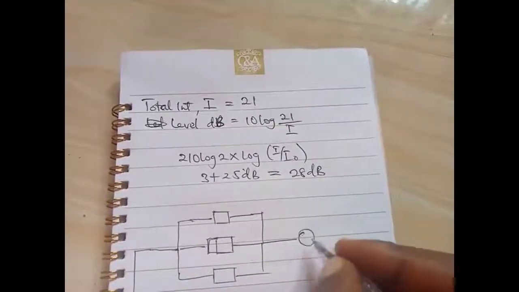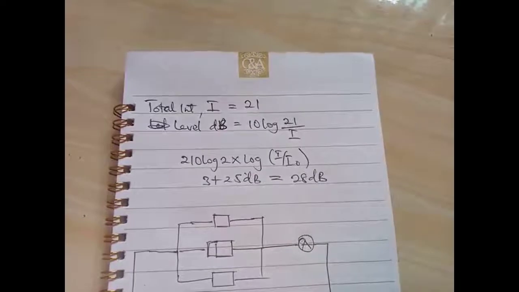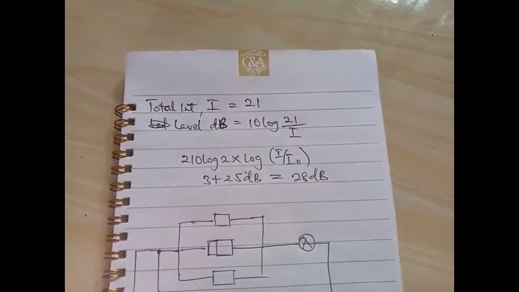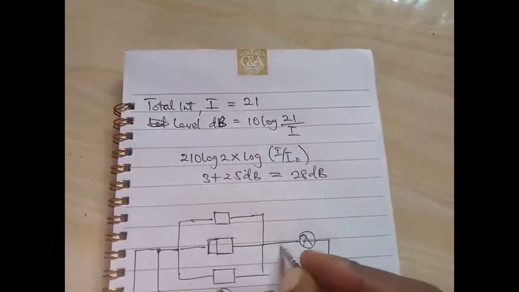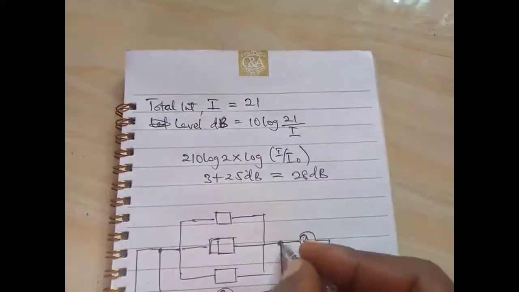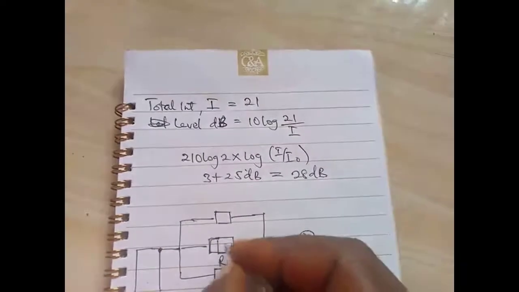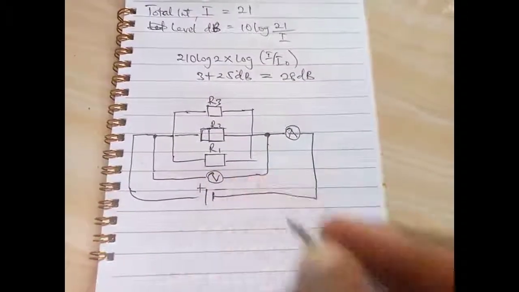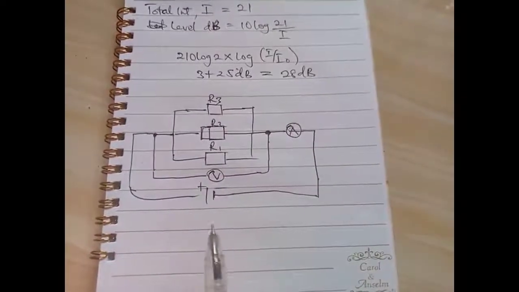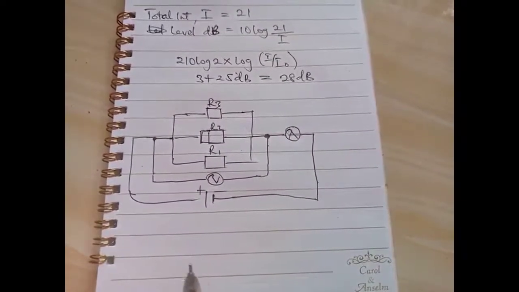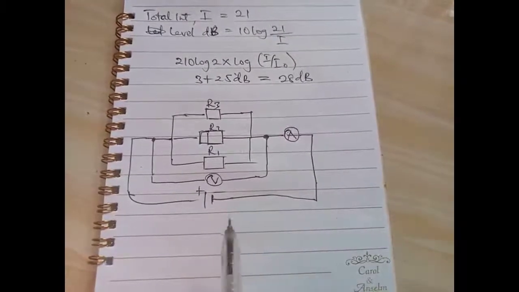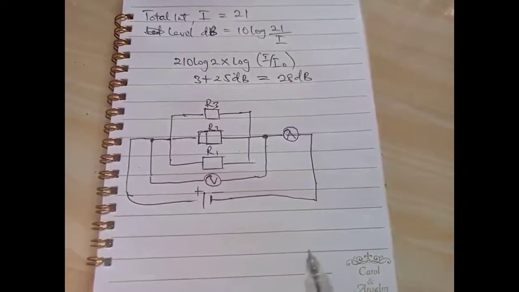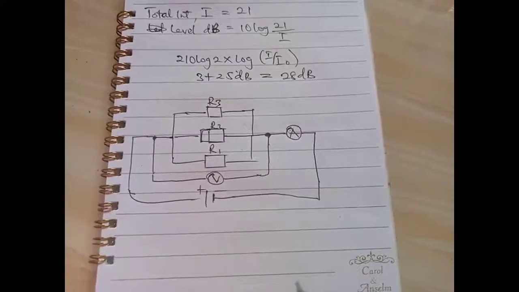An ammeter can be connected here. So a voltmeter can be connected here. So here is R1, R2, R3. So here is positive, here is negative. You need to note, very important, that an ammeter has very low resistance, and so because of that it is connected in series with the circuit. But a voltmeter has a very high resistance, so it is connected in parallel with the circuit.